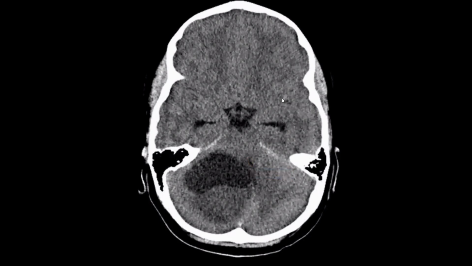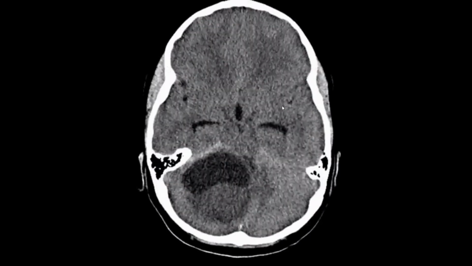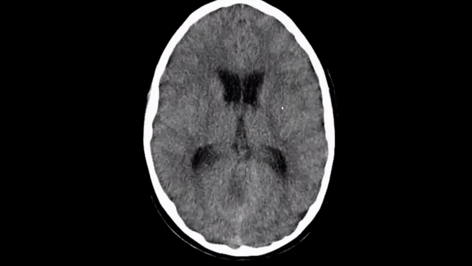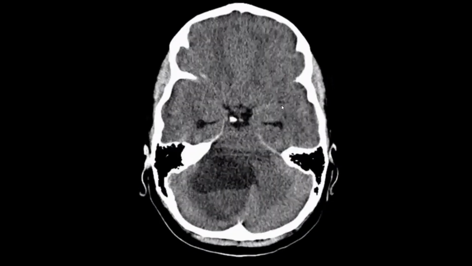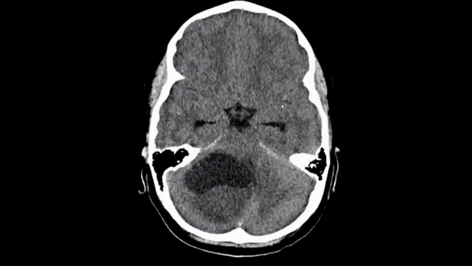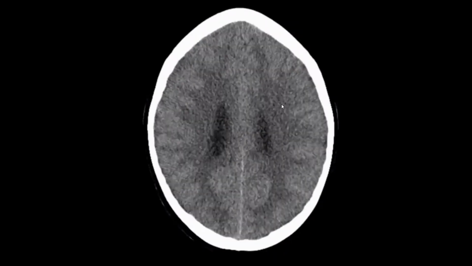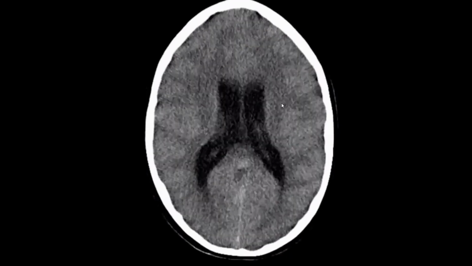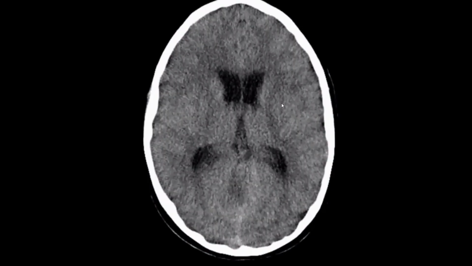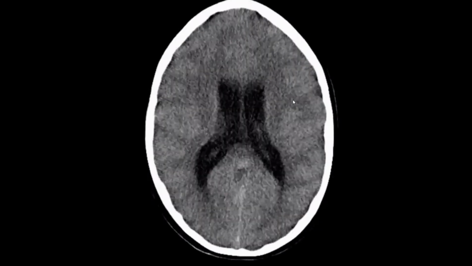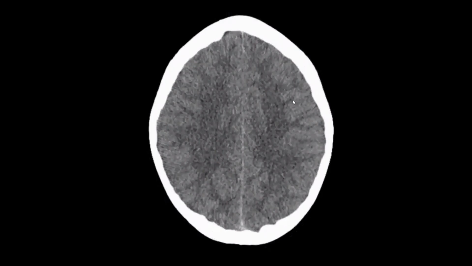Okay, very nice. There is evidence of mild hydrocephalus. The gray white matter differentiation is reduced. It appears to be an element of brain edema. Yes, totally agree. And so the gray white matter interface is a little bit less distinct.